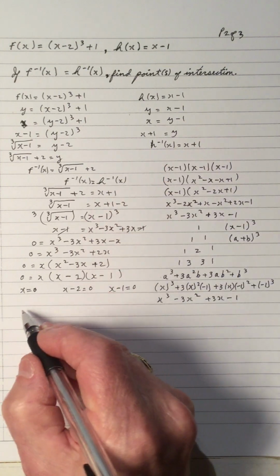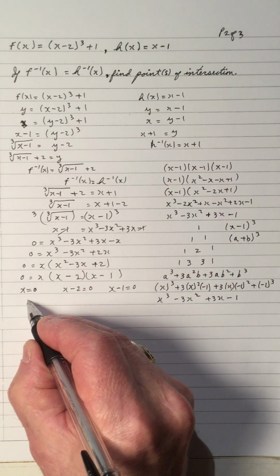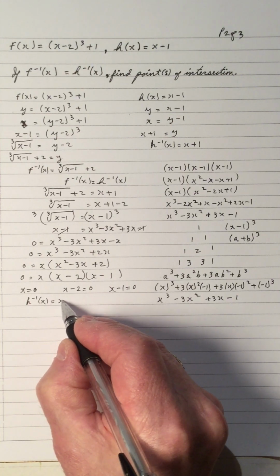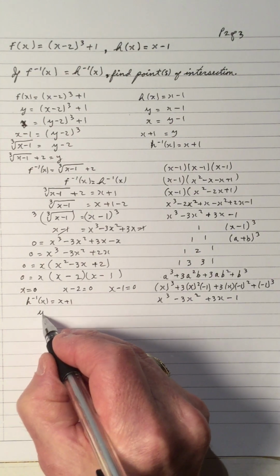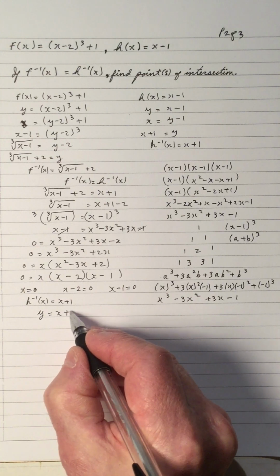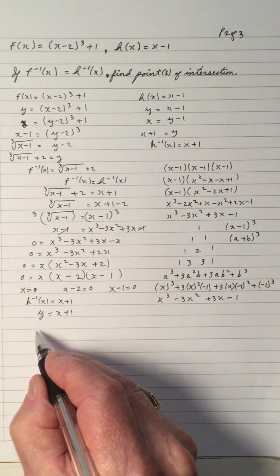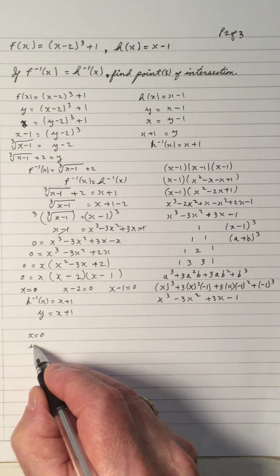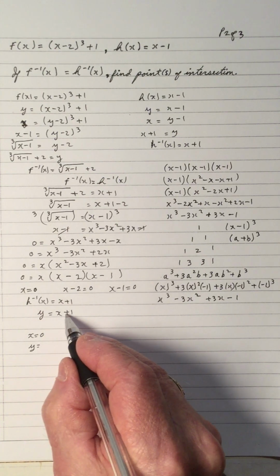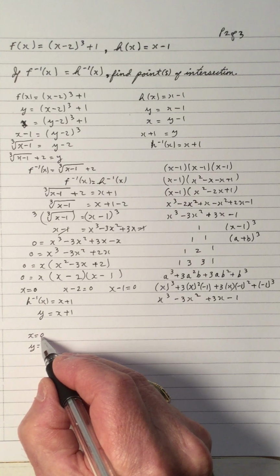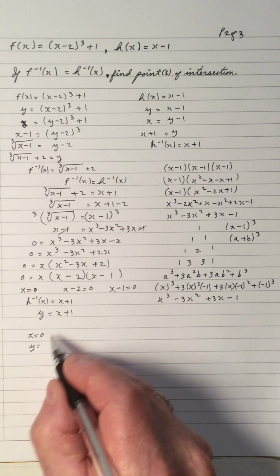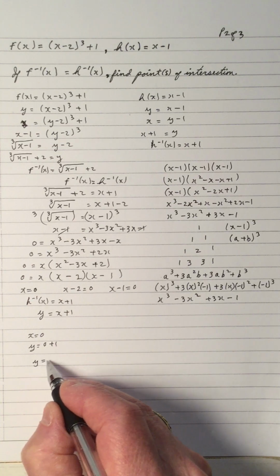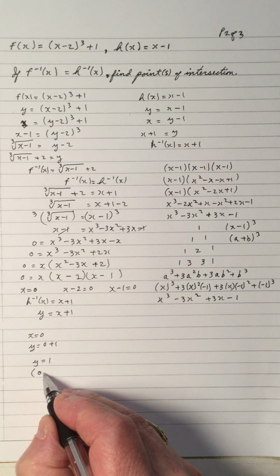Because that's linear, let's sub it into h inverse of x equals x plus 1. So that's y equals x plus 1. So when x is 0, I'm going to put a 0 in place of x right here. So 0 plus 1, so y is 1. So x is 0, y is 1.